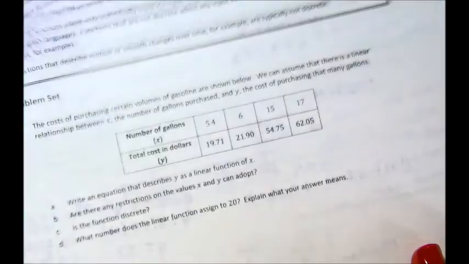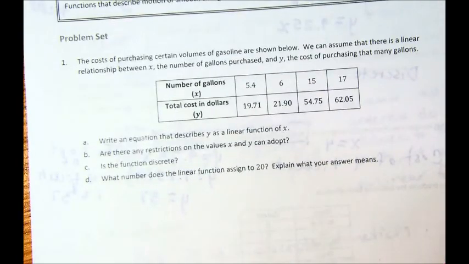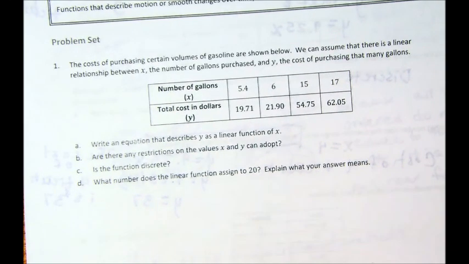All right, problem set number 1 is going to be your independent practice. Please answer questions A, B, C, and D, and be prepared to turn in this page.